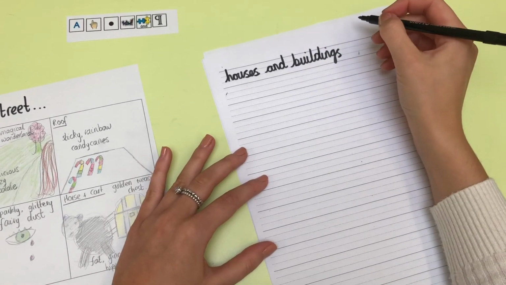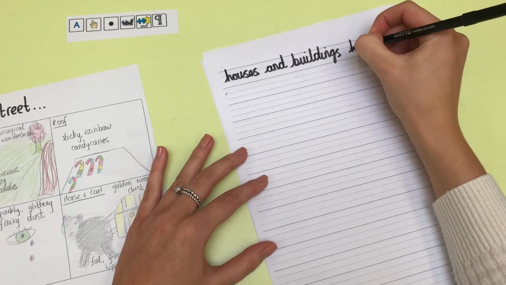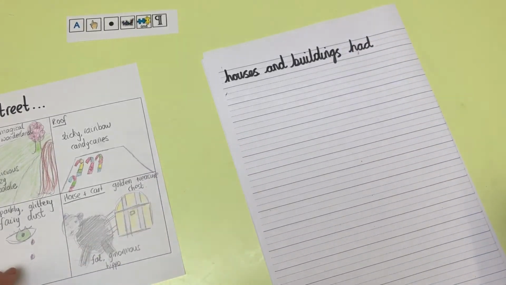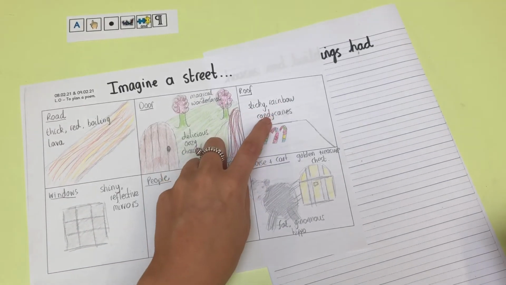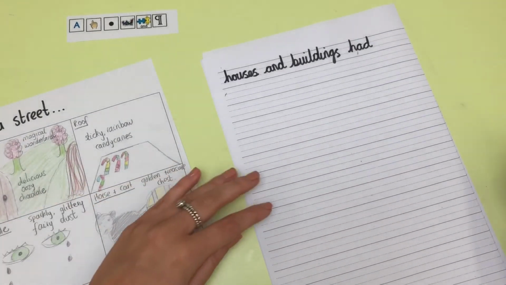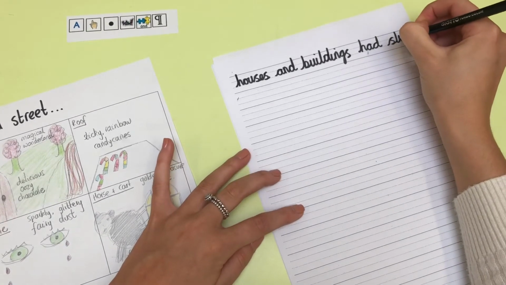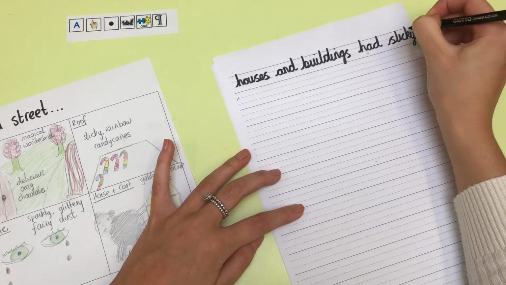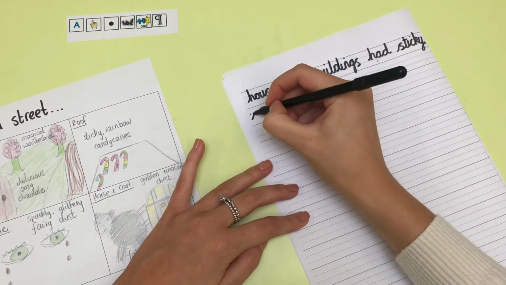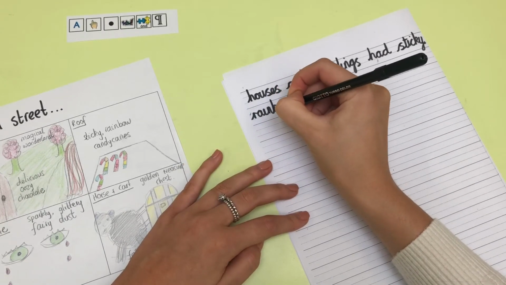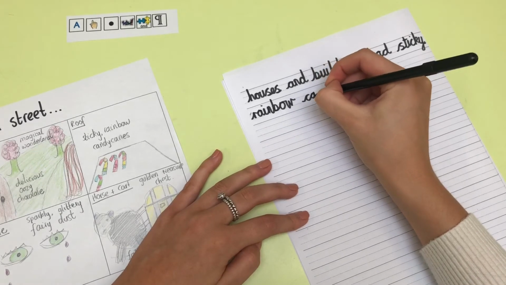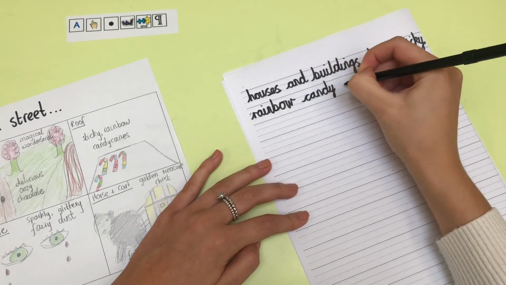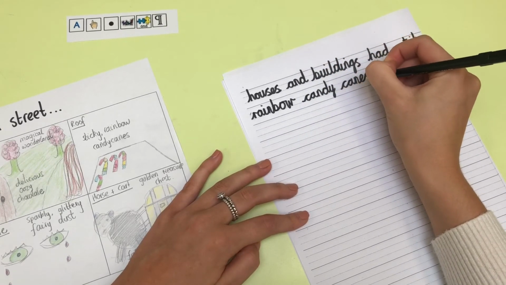where all the houses and buildings had, or let's go back to what my roof tiles were, sticky rainbow candy canes. Had sticky rainbow candy canes.